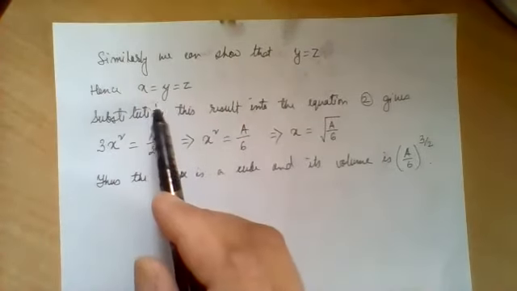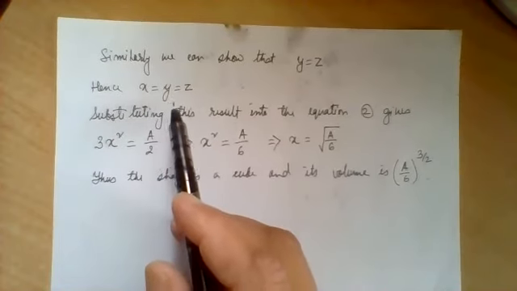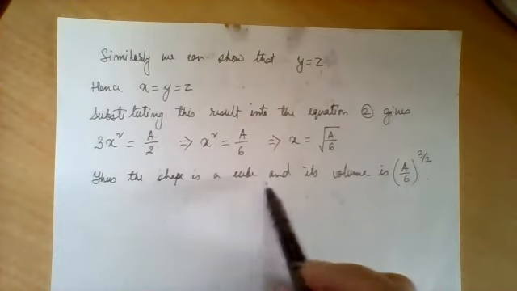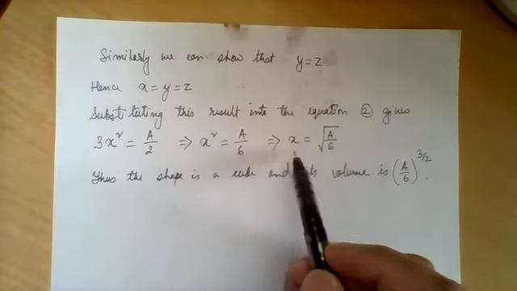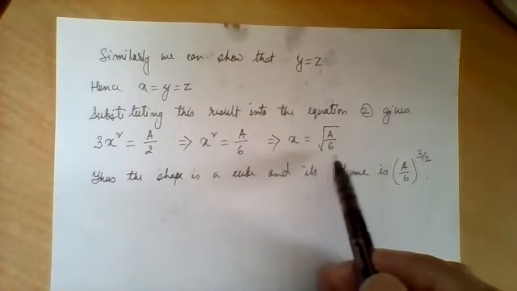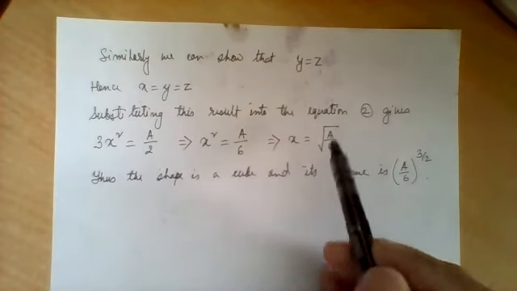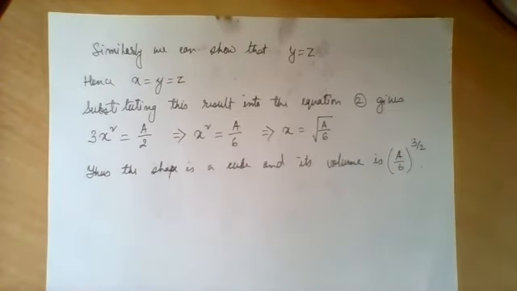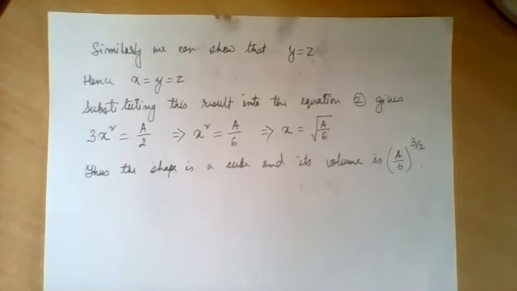So x, y, and z being equal, the cuboid with all 3 sides equal is a cube. Therefore, the shape is a cube, and its volume is given by the cube of the side. So it is the cube of this, which is a by 6 to the power 3 by 2. So this is how we use the method of Lagrange multiplier to extremize a function.